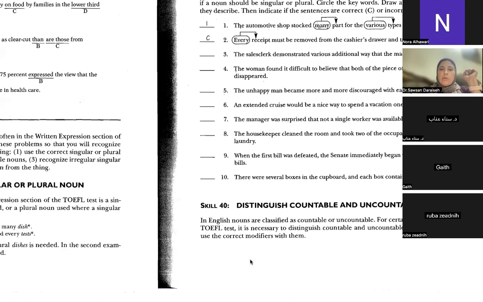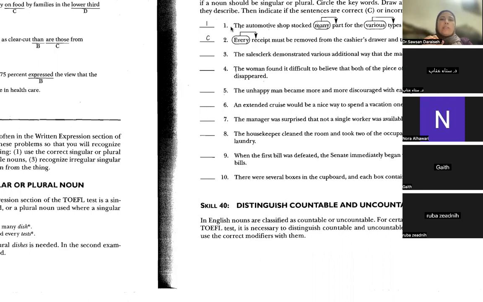All right, so we have finished this lesson. You guys have any problems? Do you have any problems with this? So this lesson honestly focused on the keywords that kind of indicate whether we should be using a singular noun or a plural noun, okay?